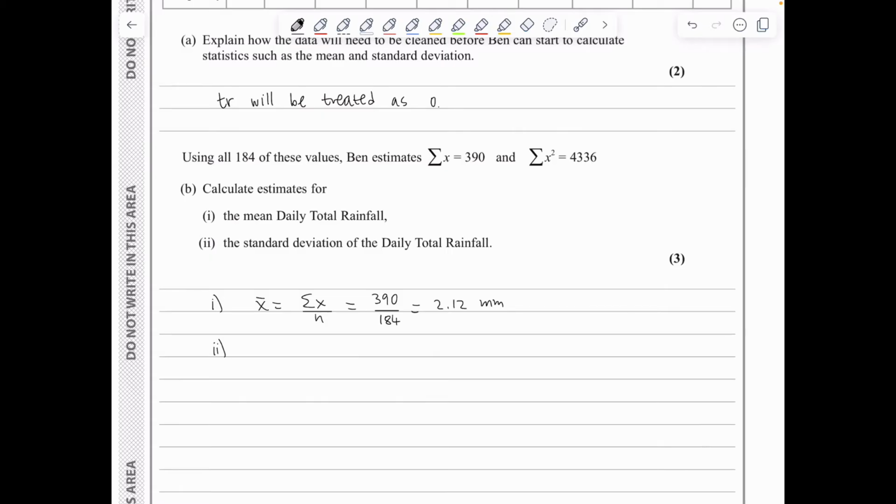For the standard deviation, we know that the formula says that sigma, the standard deviation, is the square root of the sum of the squares over n minus the sum of the x over n all squared, and the square root. So in our case, we're looking at 4,336 over 184 minus the 390 over 184 all squared, and all square root. Well, if I plug this on the calculator, I get 4.37, and this is also millimeters. Remember that the standard deviation has the same units as the original variable.